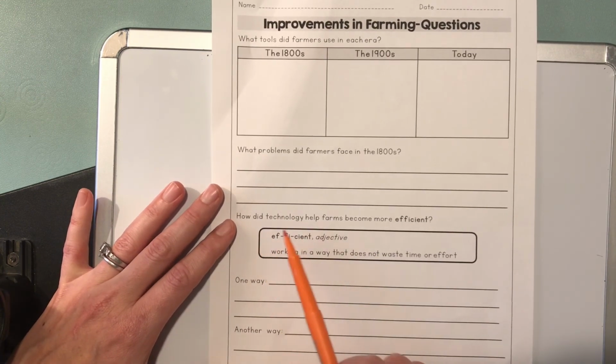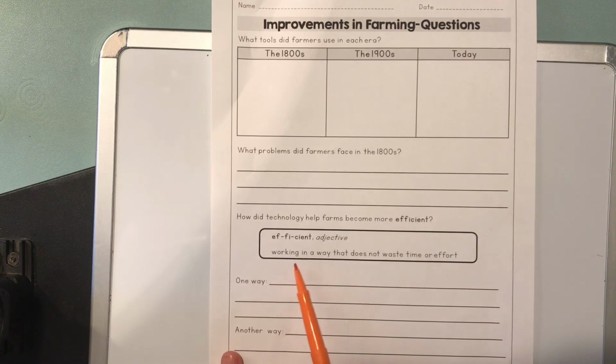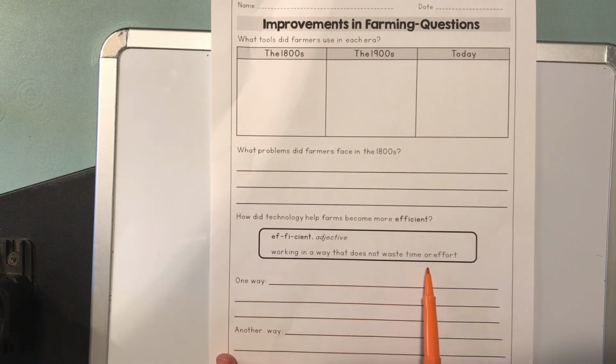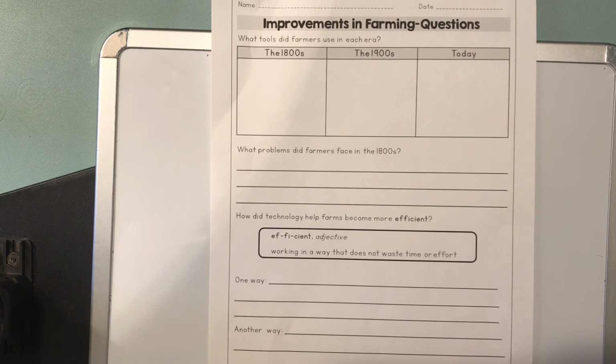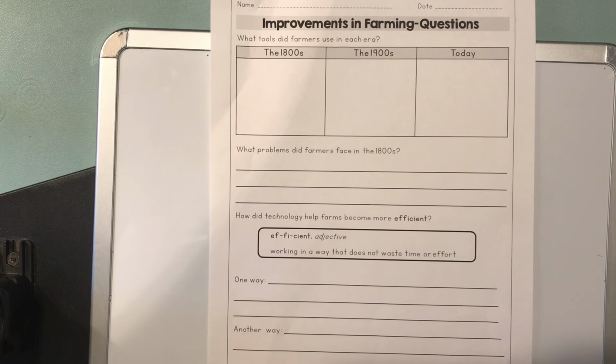And then here is the last thing you need to do. How did technology help farmers become more efficient? And efficient means working in a way that does not waste time or effort. So what are we doing now that's helping, what's that technology that's helping them become more efficient? And you're going to list 2 ways that is helping farmers become more efficient. They have more time, not wasting any more time.